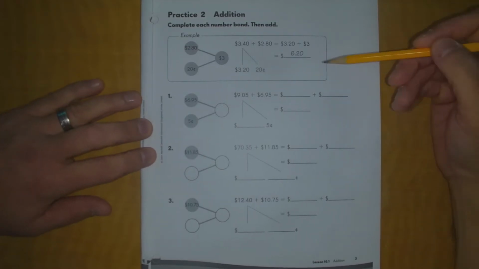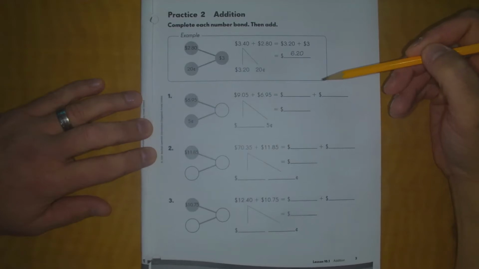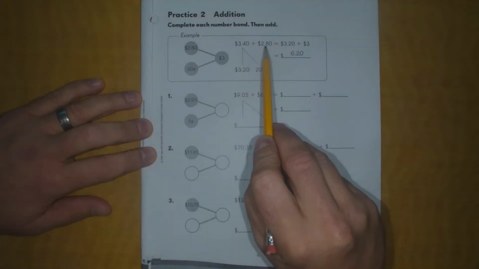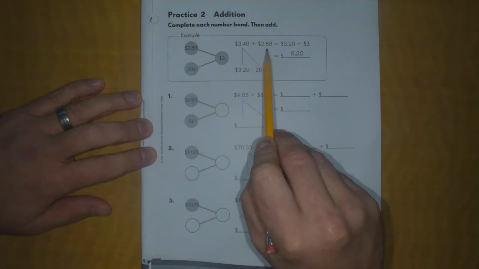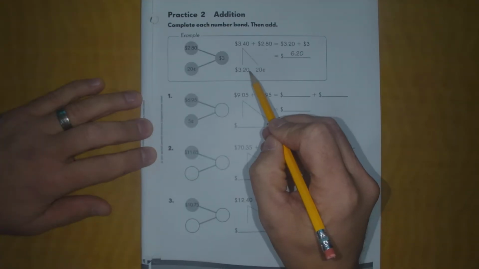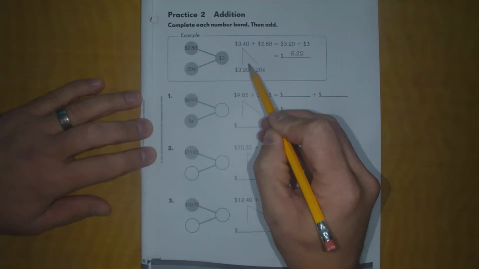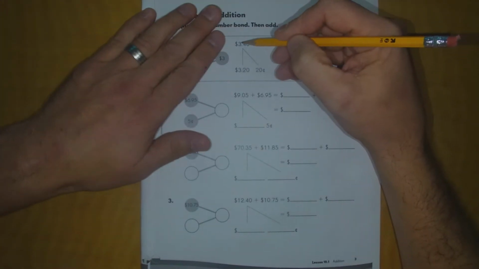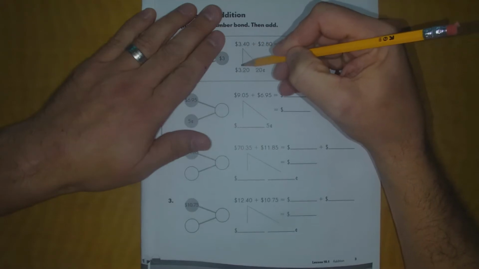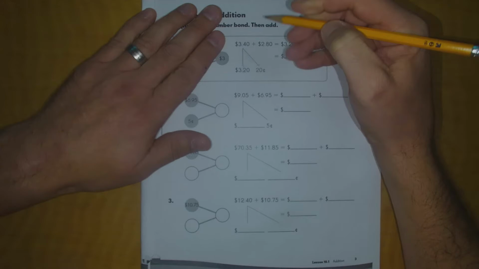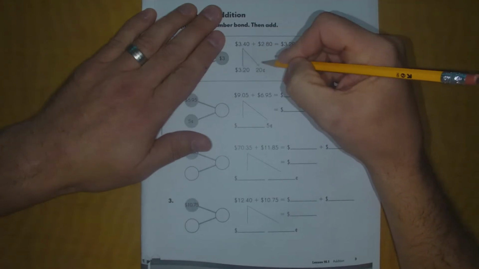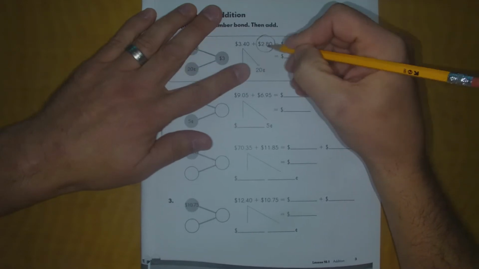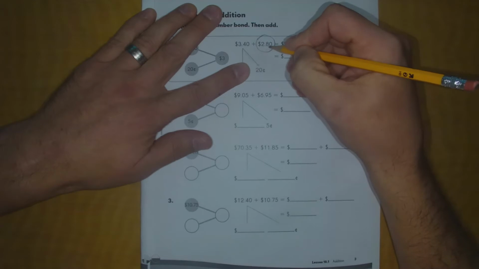So what they're trying to tell you, and they don't do a very good job, in my opinion, is that when you have this $3.40 plus $2.80, what they're trying to tell you is take 20 cents from this 340. So the first thing you're going to do is just look at this and say, well, $3.40. I have $3.20, and I'm going to take 20 cents from that 340, and I'm going to stick it in with this $2.80, because I know $2.80 plus 20 cents is $3.